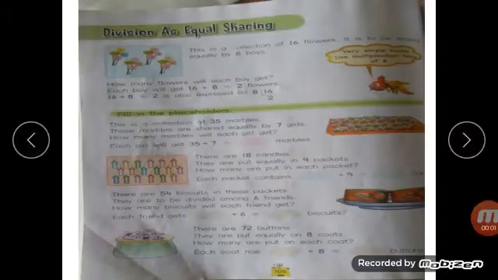Children, this is page number 106 of your maths book, and the heading is division as equal sharing. Here we are dividing the number. Division. What is that? You have studied addition, subtraction, and multiplication. Today we are going to learn about division.